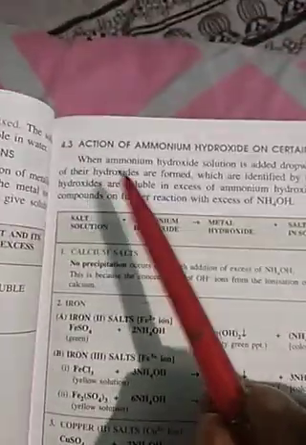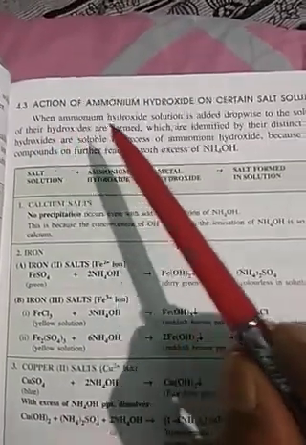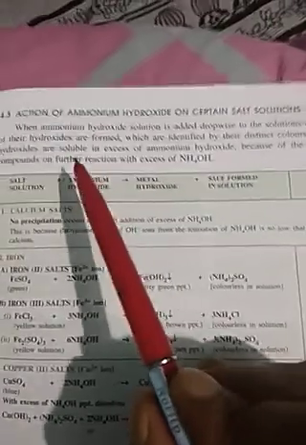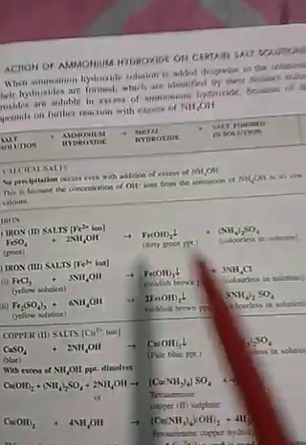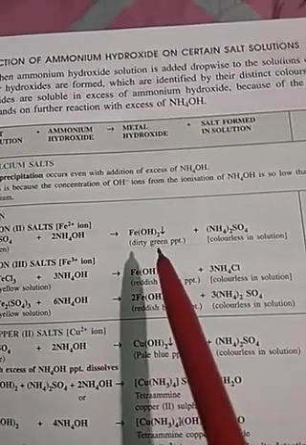Similarly, here is the action of ammonium hydroxide on the salt. Same and similar thing: when ammonium hydroxide solution is added drop-wise to the solution of a metallic salt, some precipitates are formed. You can see here is your salt, here is ammonium hydroxide, and this precipitate is formed.